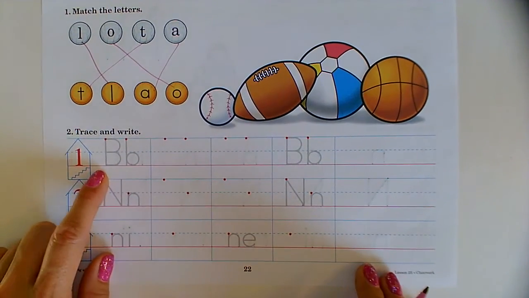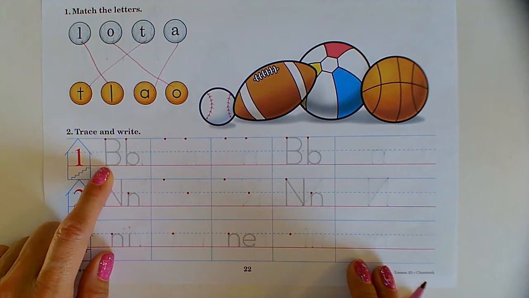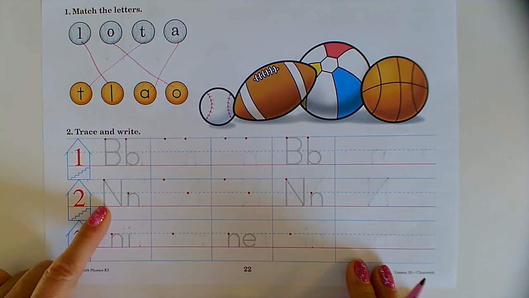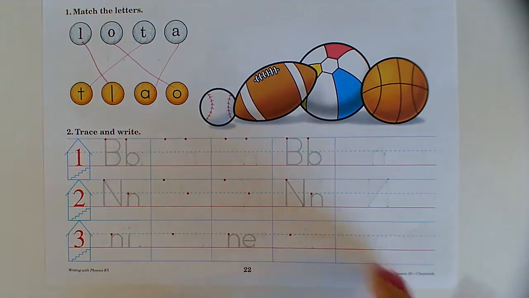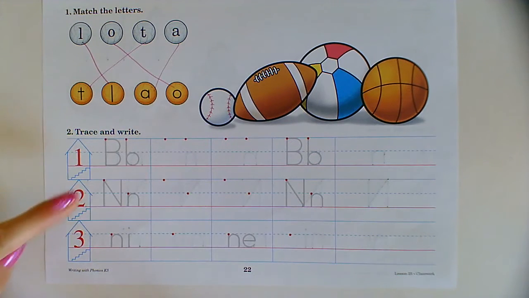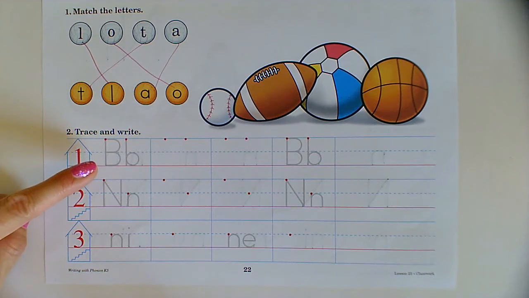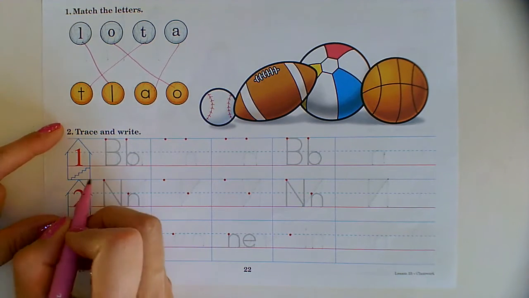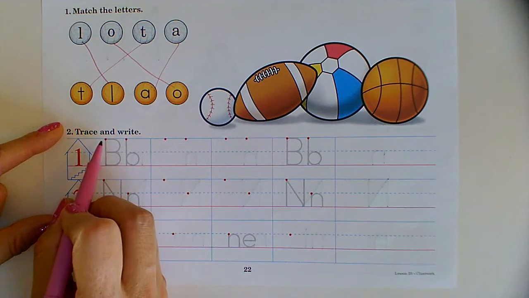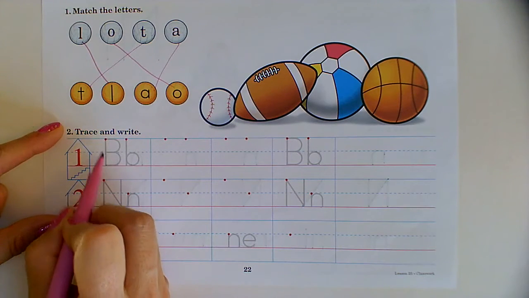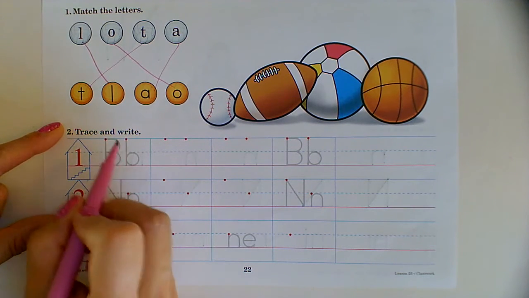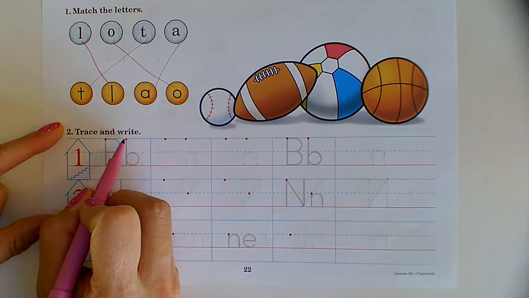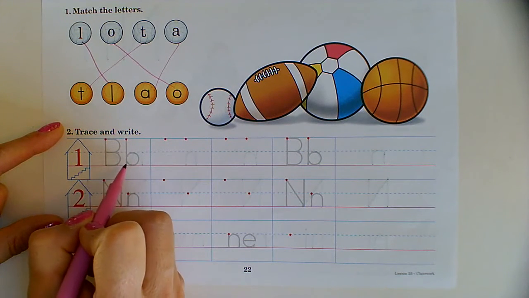Good, so in house number 1, you can see that we have a capital B and a lowercase b. Our capital letters always begin upstairs and follow through downstairs. My capital B is going to have a straight line coming down with 2 bumps. My lowercase b has a straight line coming down with 1 bump.